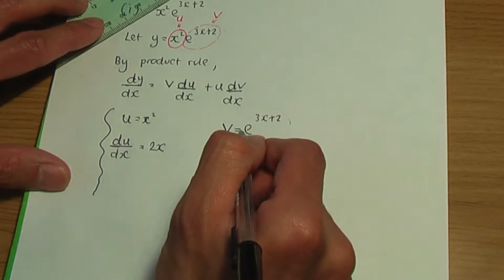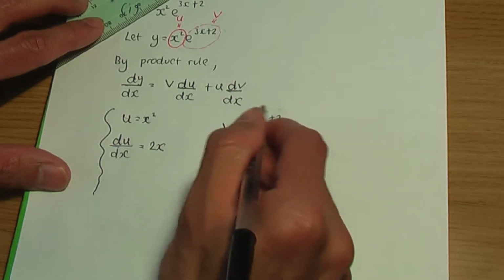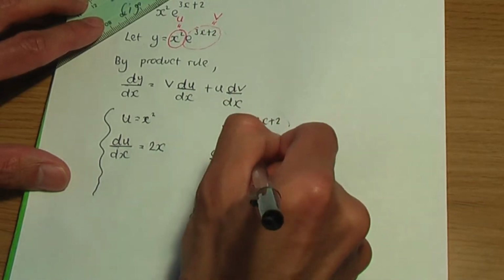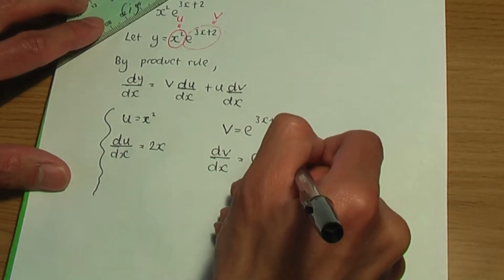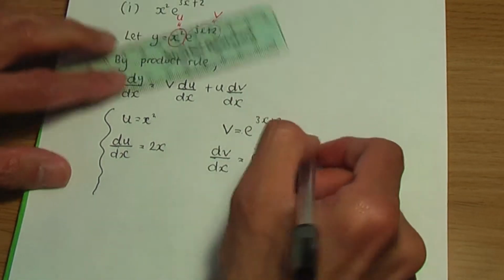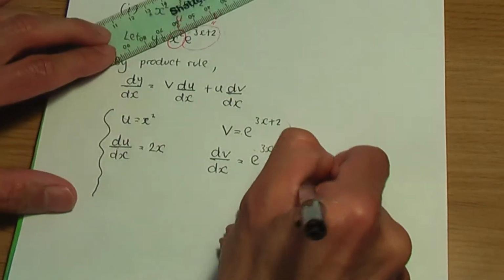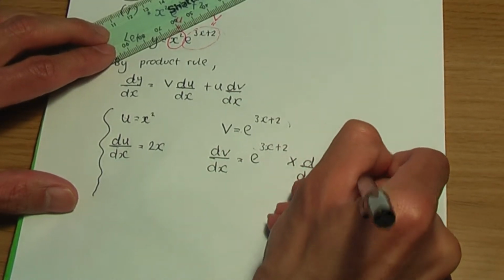So provided that the term in front of your exponential function is a constant, when you differentiate an exponential, it's the same term, so e to the power 3x plus 2, but you need to multiply by the derivative of the power. So you need to multiply by d by dx of 3x plus 2.